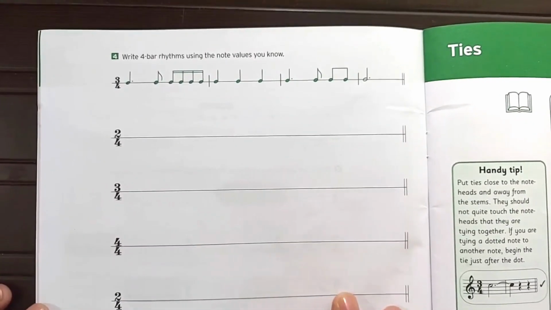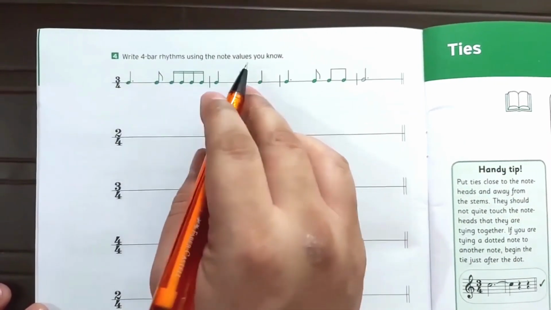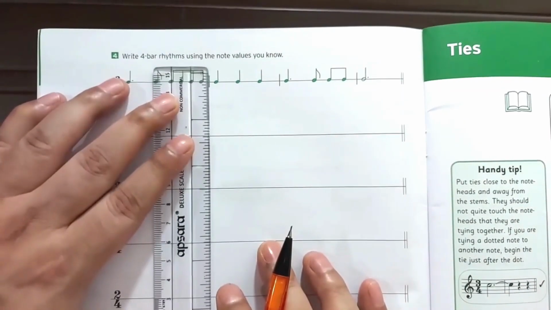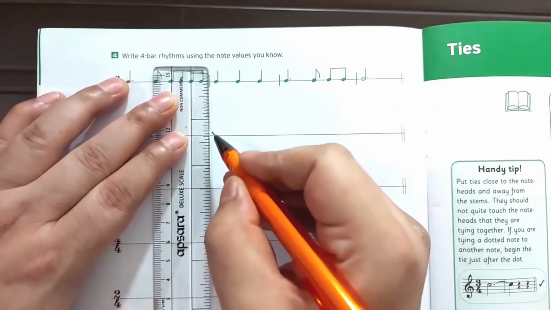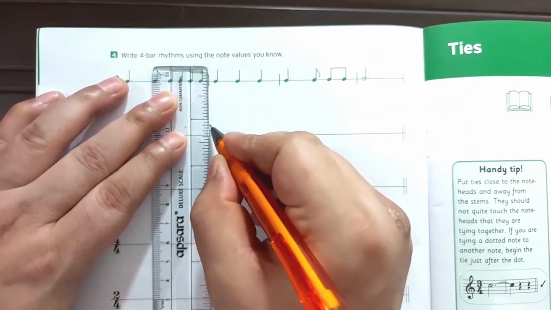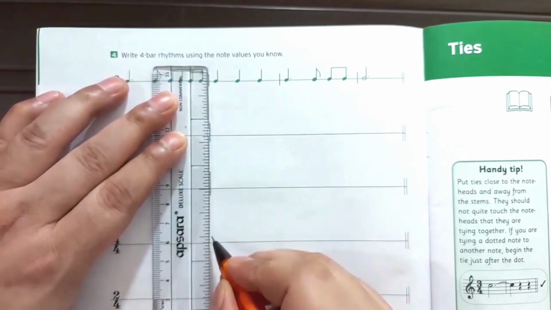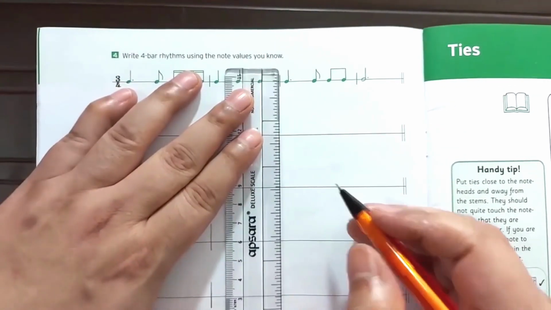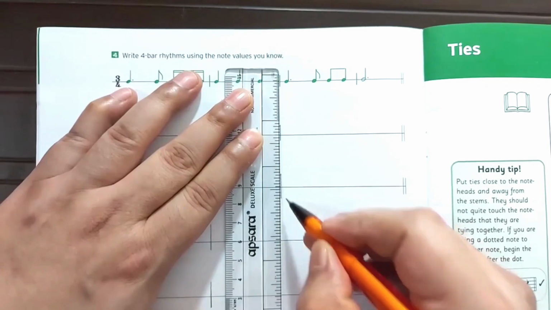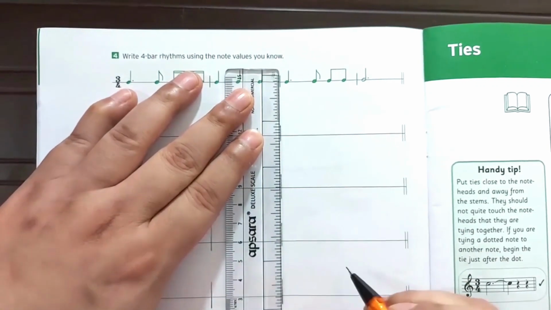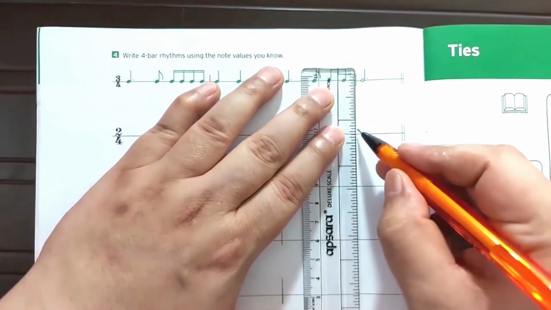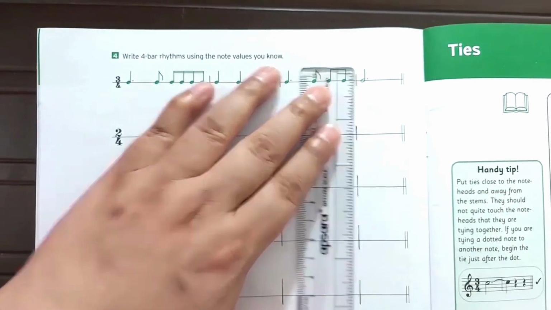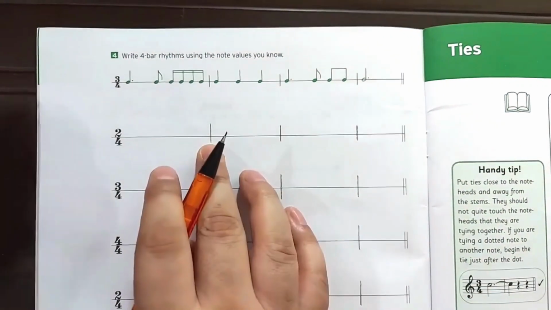Now friends, on this page we have to write 4-bar rhythms using the note values we know. Okay, so let's make these bar lines first, then it's easier for us to maintain the measures. Second, third. Okay, so let's start now with the first one.